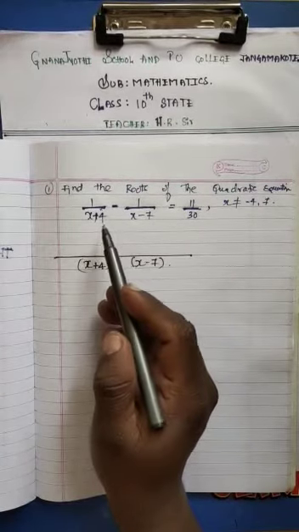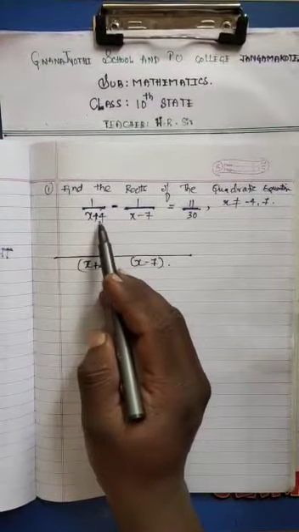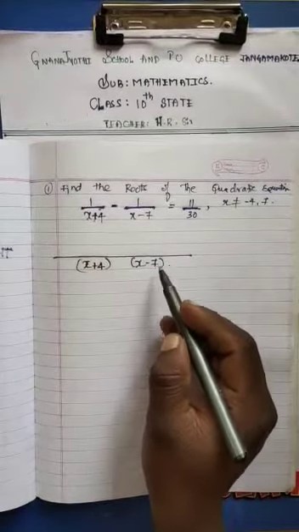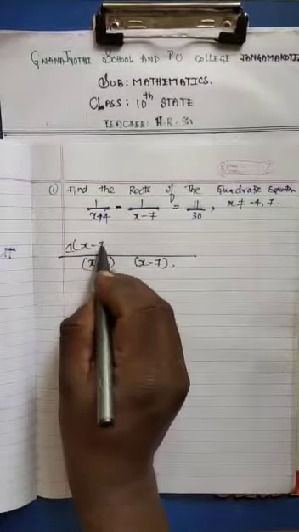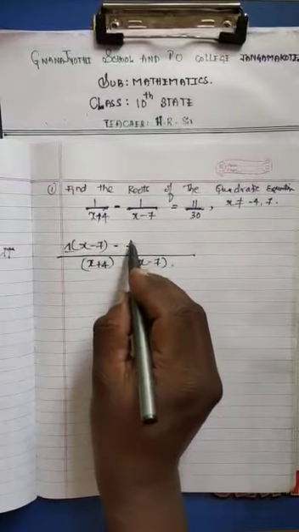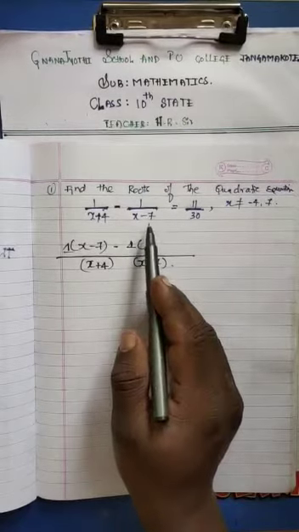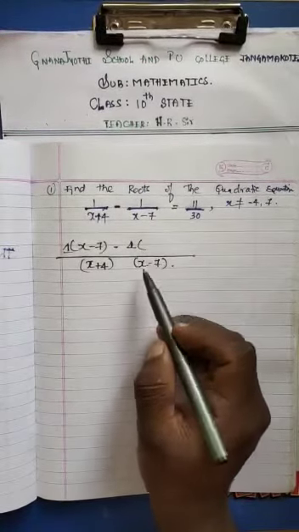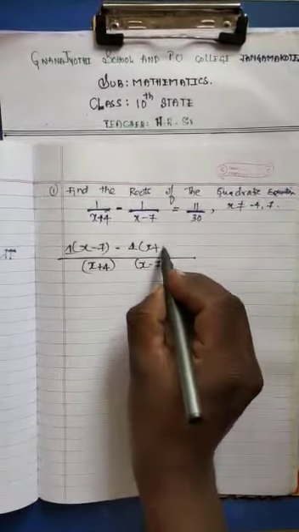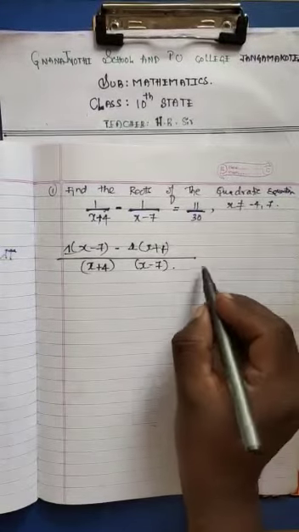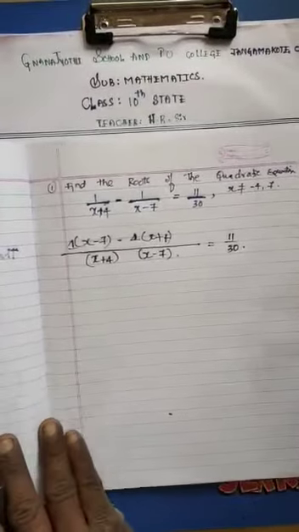In the first fraction, the denominator is x + 4, so the missing factor is x - 7. That is 1 into the missing factor, x - 7, minus 1 into, when we equate with the second fraction whose denominator is x - 7, the missing factor is x + 4. So it can be written as x + 4, which is equal to 11/30.